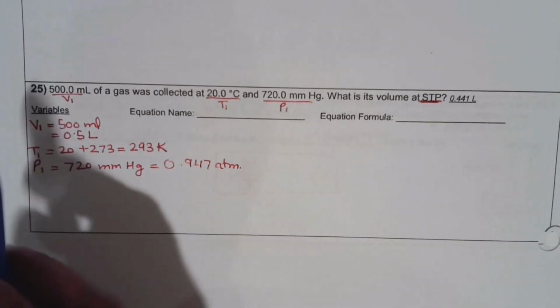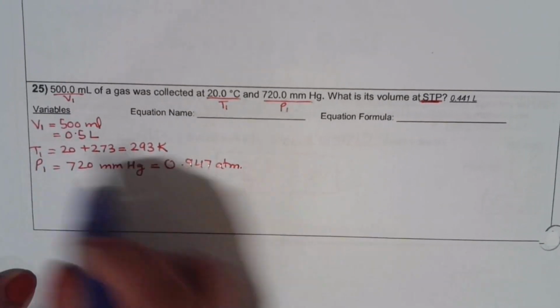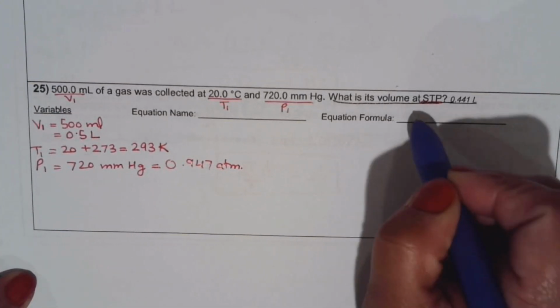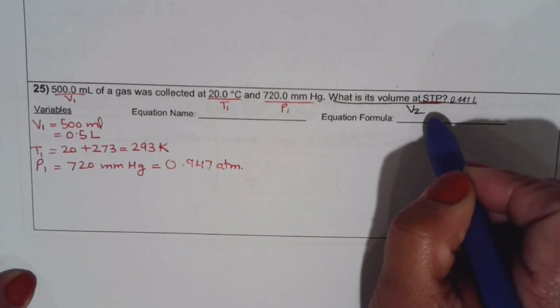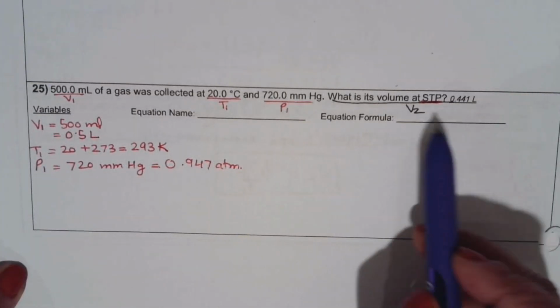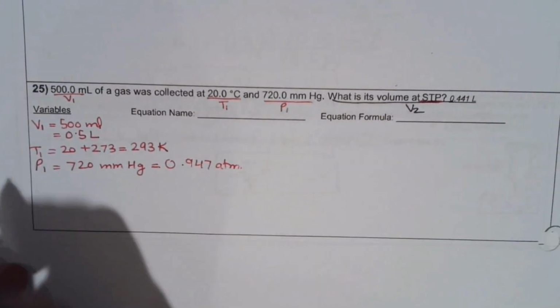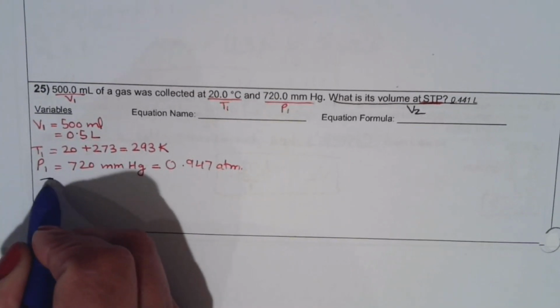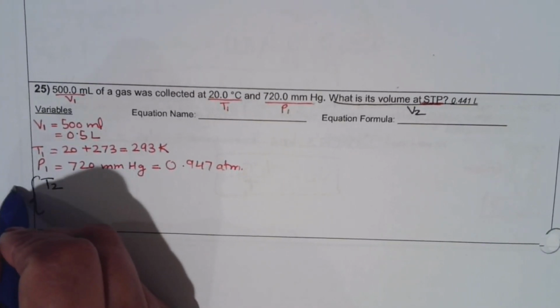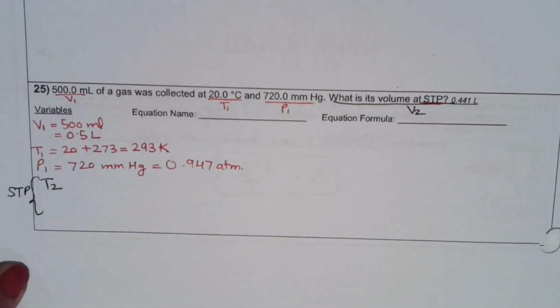Now the new set of conditions, since we have to solve for volume V2 at STP, right? So what does STP mean? STP means standard temperature and pressure. So this is at STP, right?